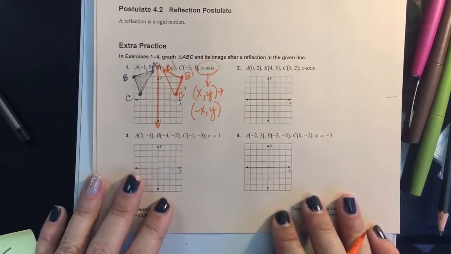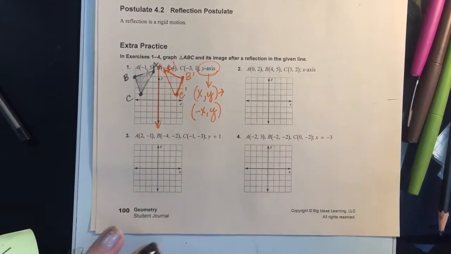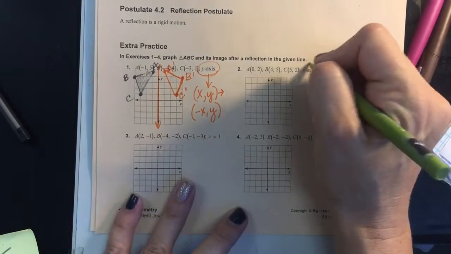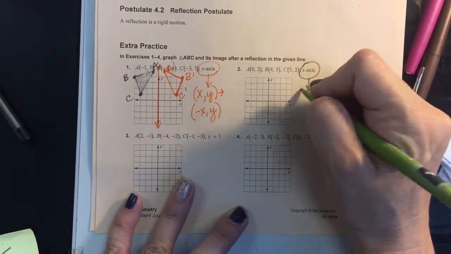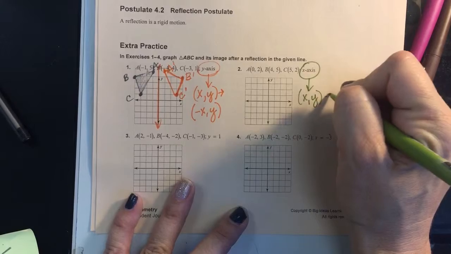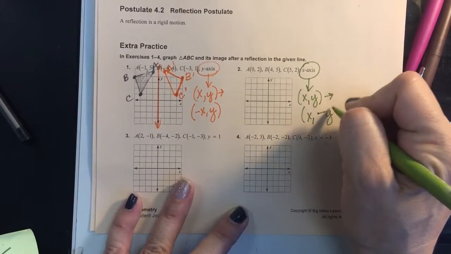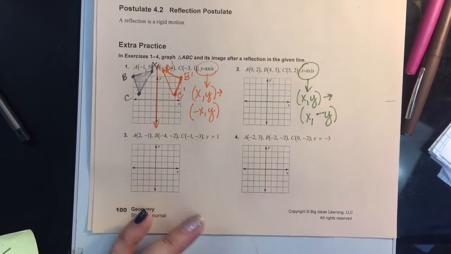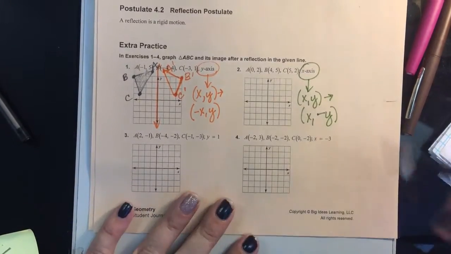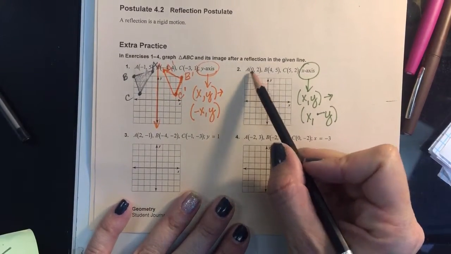So when I move over to number 2, just to get thinking about what's going to happen, this time I'm going to go over the x-axis. And when I went over the y, it was the x that changed. When I go over the x-axis, it's going to be the y that changes. We're going to do the opposite of the y. But the first thing that I've got to do is plot out what my pre-image is.